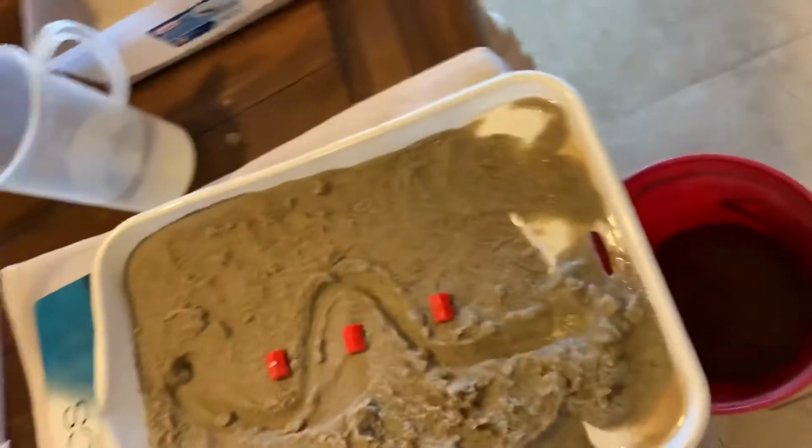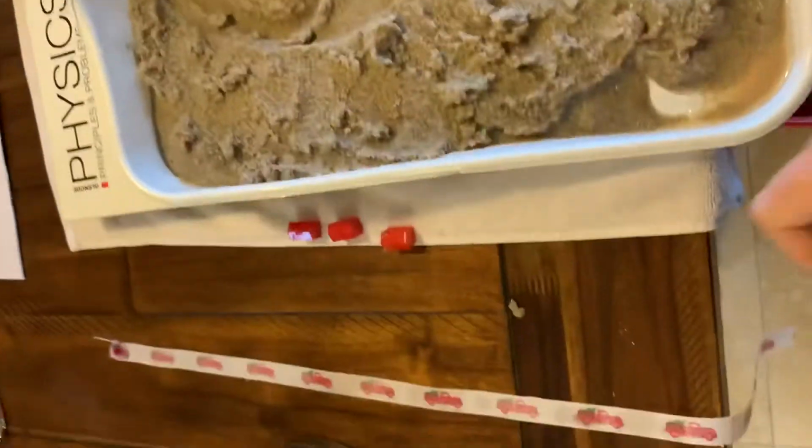Okay, and I'm going to measure the length of my ribbon. We are at 16.25. So the river's length is 16.25.